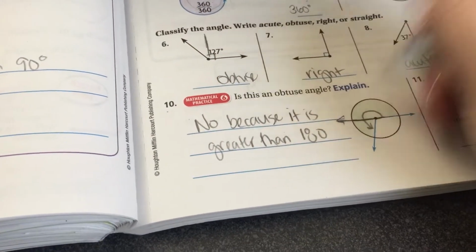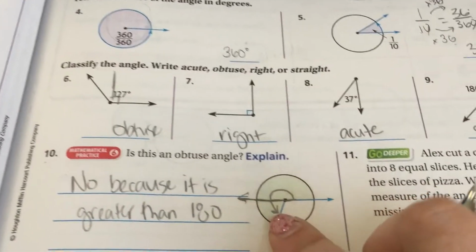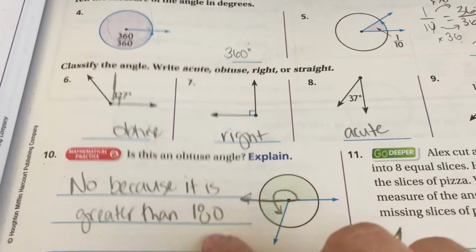It's greater than half. So at least we can tell that much. You don't know what the number is exactly, but you know it's at least bigger than half. And half is 180.